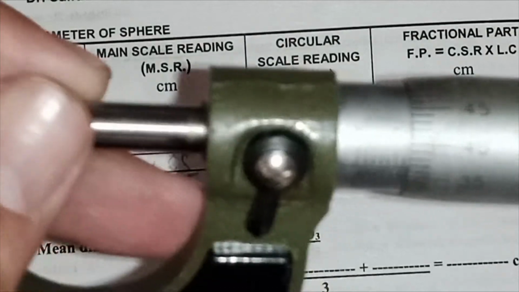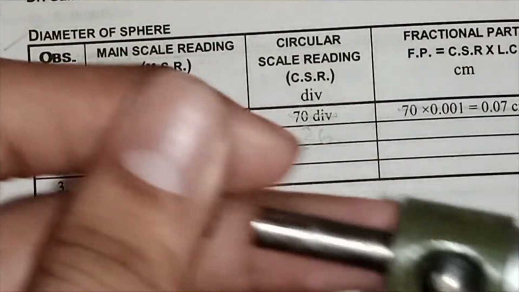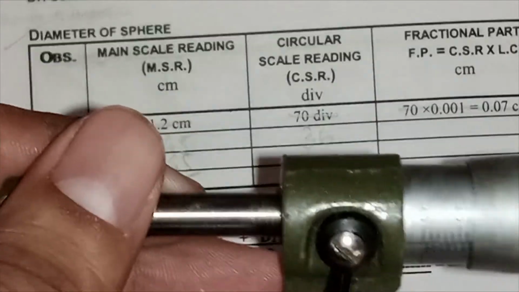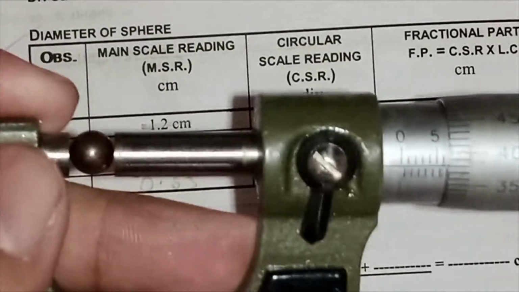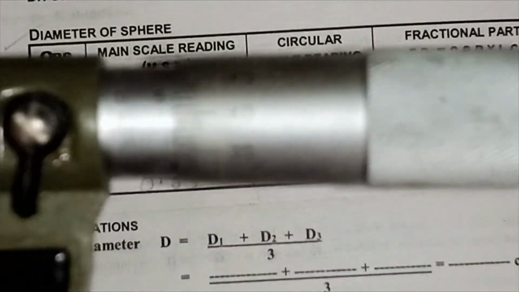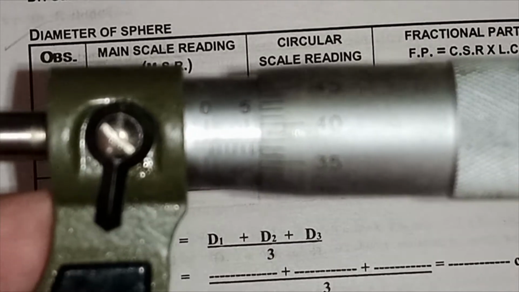So I will loosen it and fix it again for the sake of taking another two readings of the circular scale. I have fixed it again. Now I am going to take a circular scale reading.